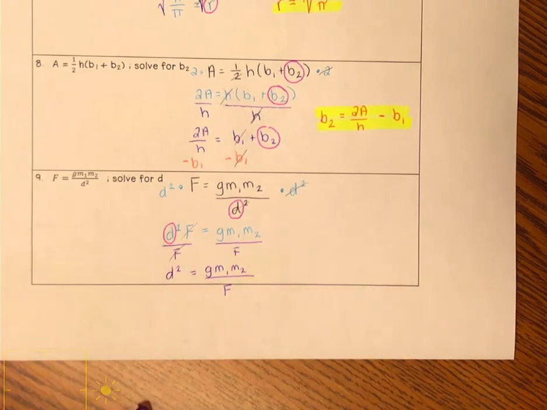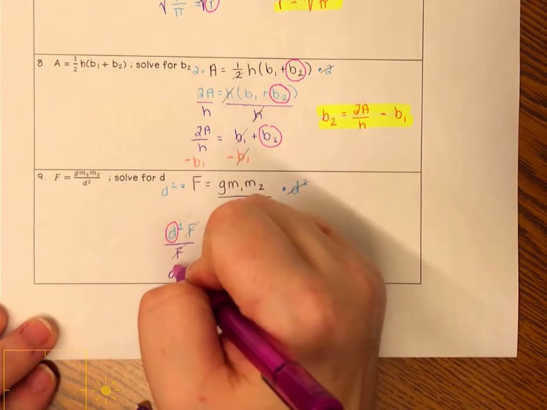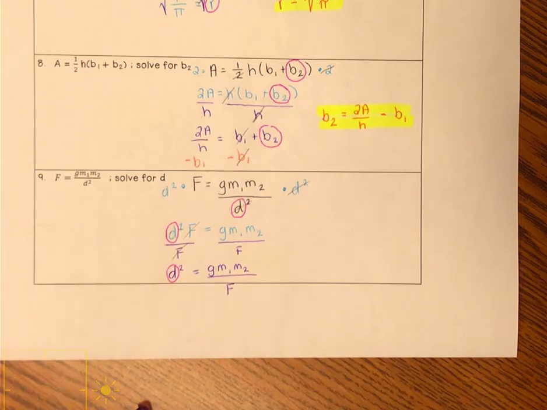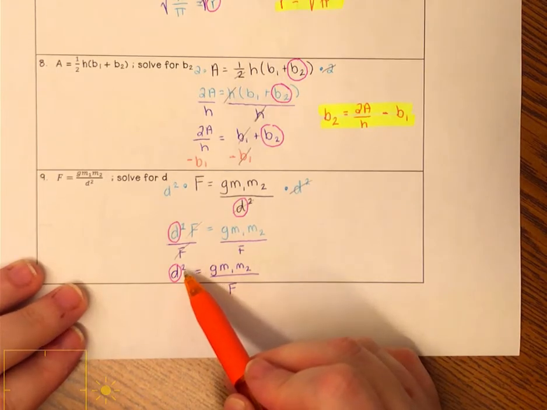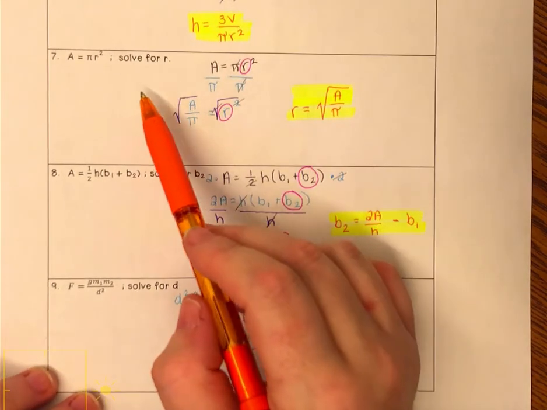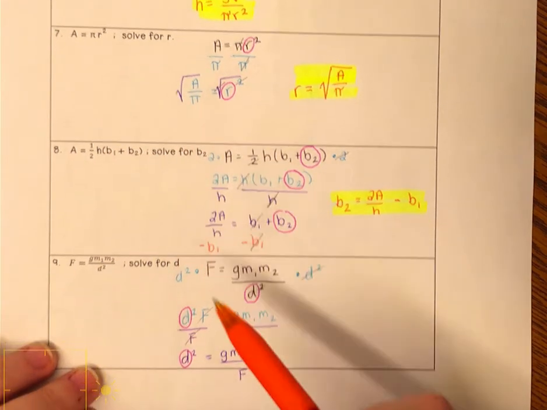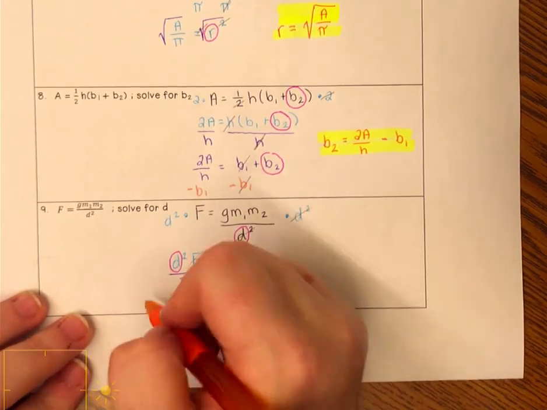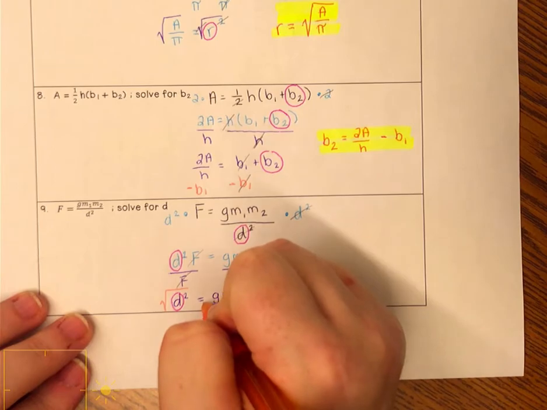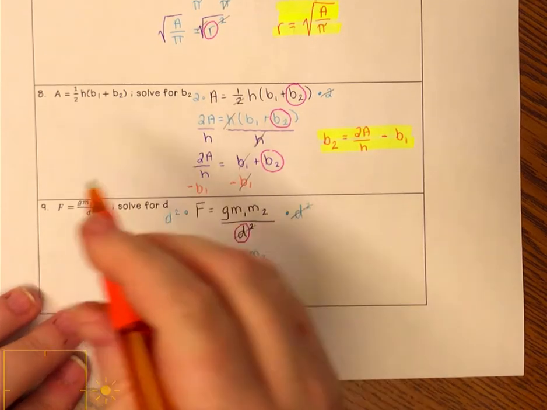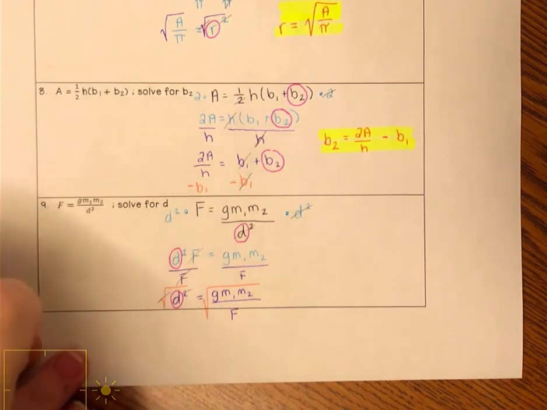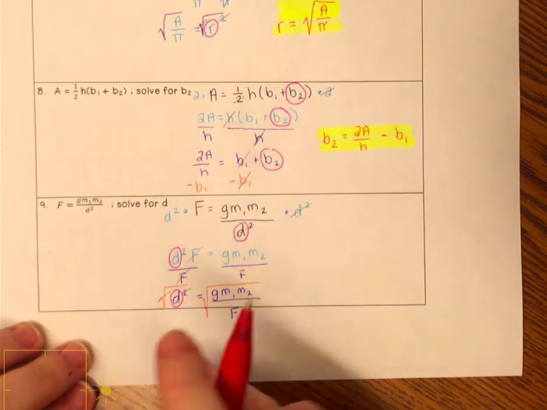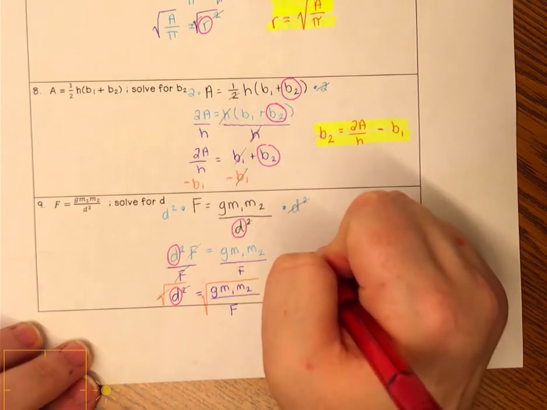Now, what's still left is we have that squared on d. We need to get rid of the squared. It is an exponent, so to undo a square we take the square root, just like we did on our area equals pi r squared. We want to get rid of the square by square rooting both sides. The square and the square root will cancel each other out. So we'll be left with only d, so d equals.